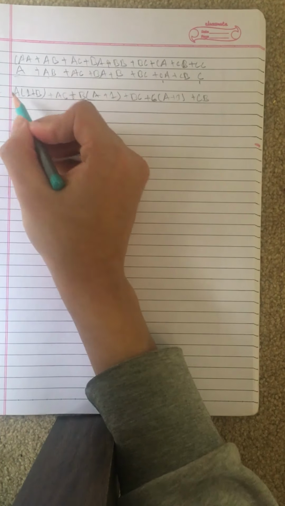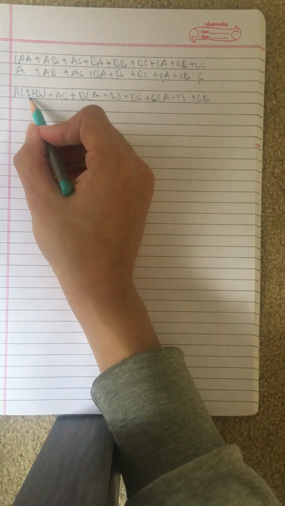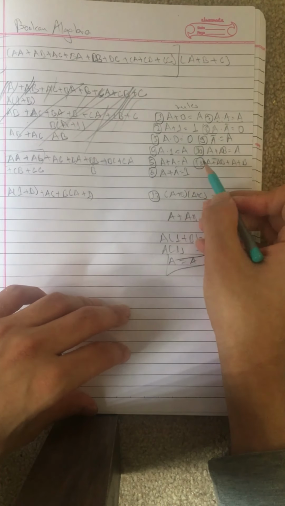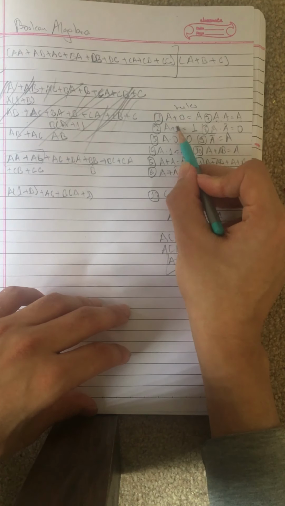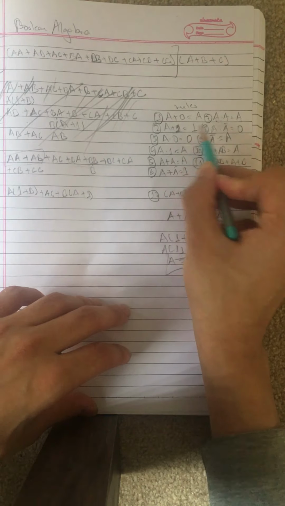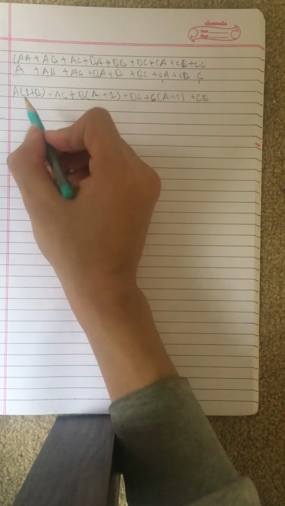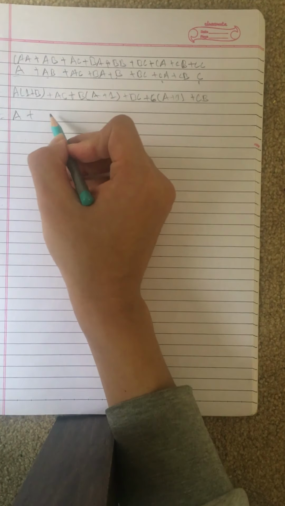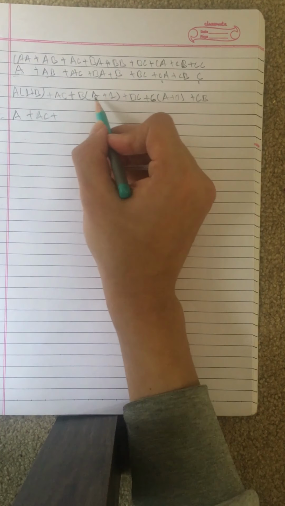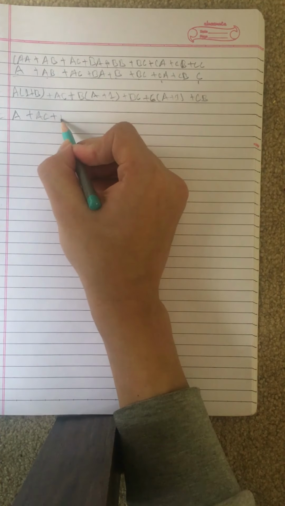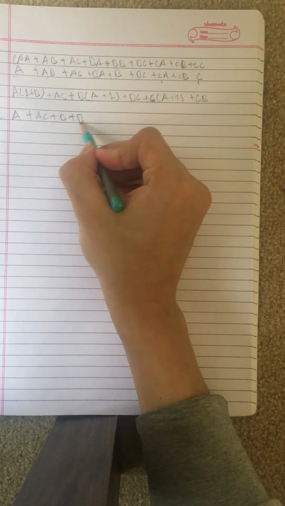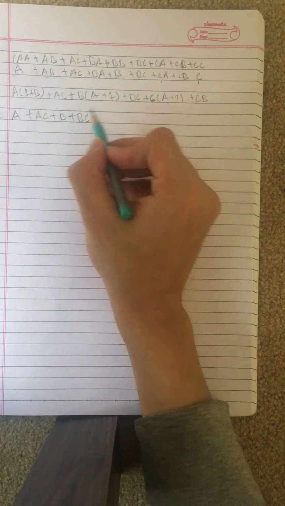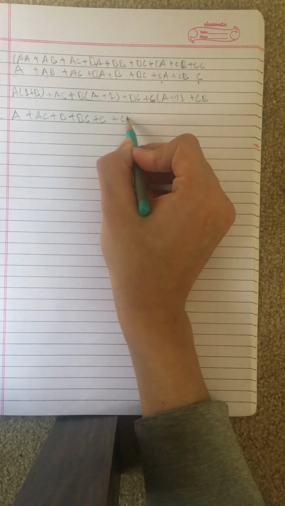Okay, so anything in an OR gate with 1 will be 1, as we talked about here. So that just becomes 1. That just becomes A, and that's AC plus that just becomes 1 as well. So that's B plus that, and then that just becomes 1 again. So plus C plus CB.